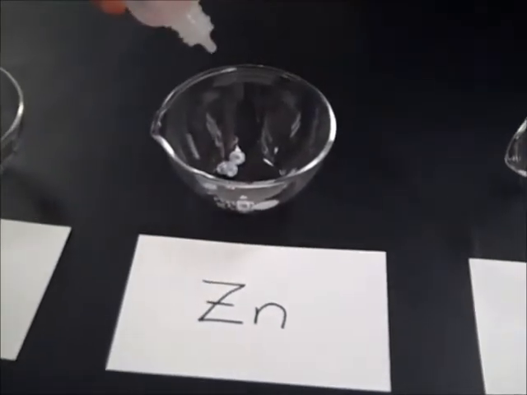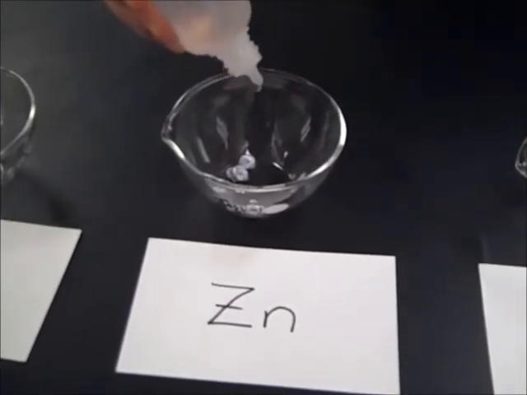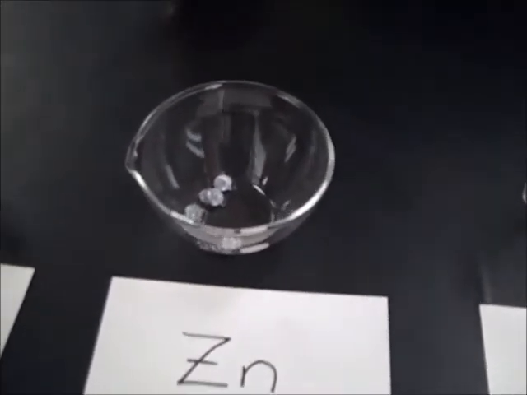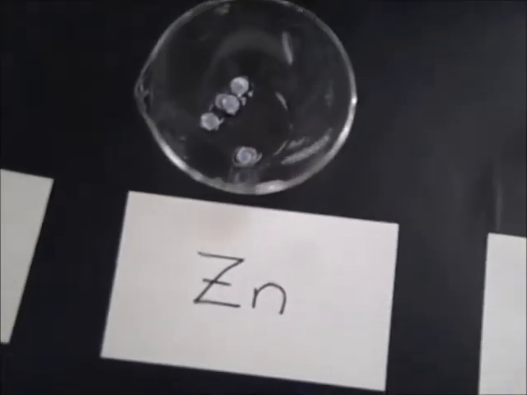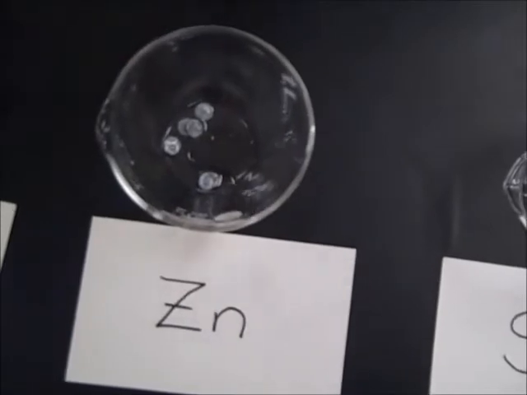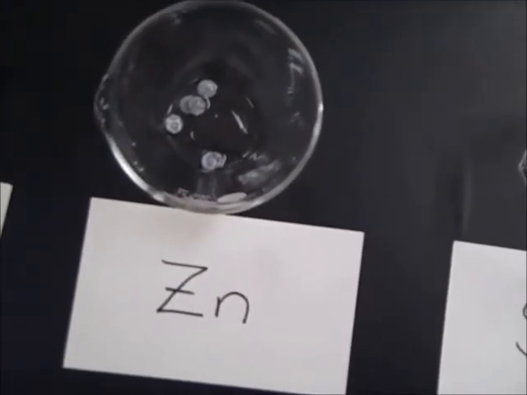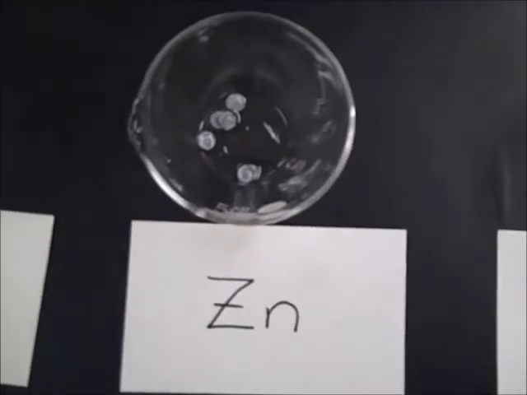Zinc. Should I keep adding? Yeah, go ahead. Can you get in there and see that there is some reaction in there? It's not as exciting as the magnesium.